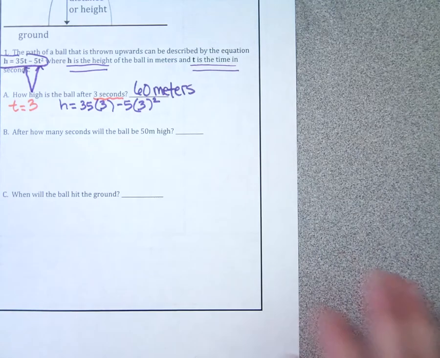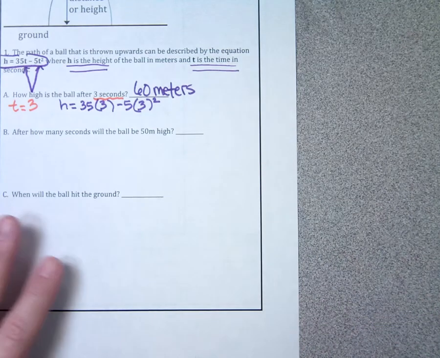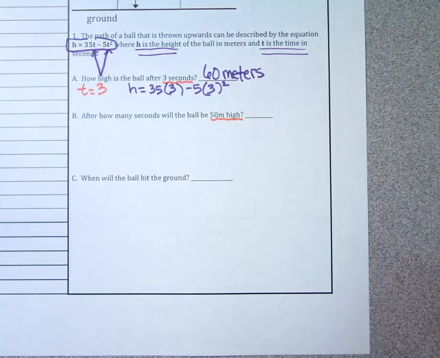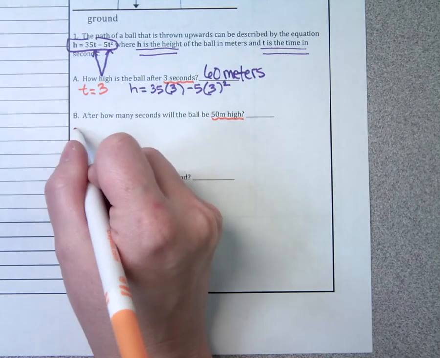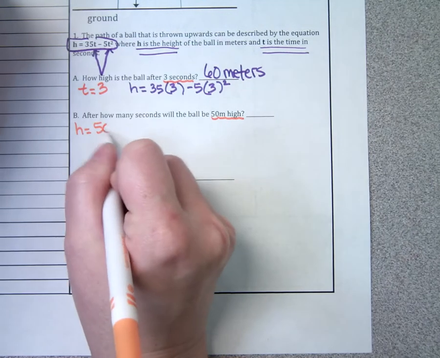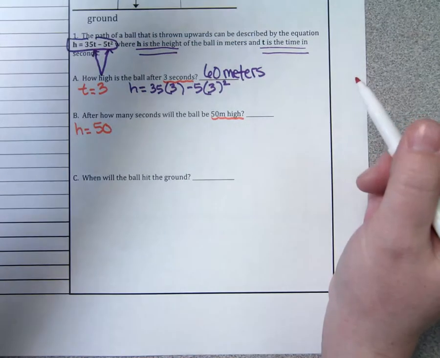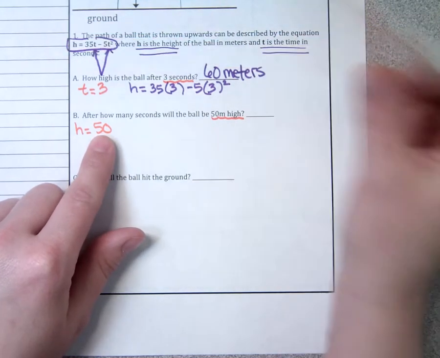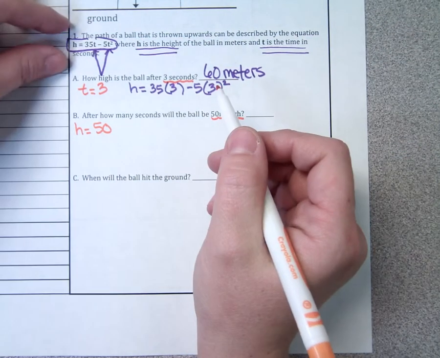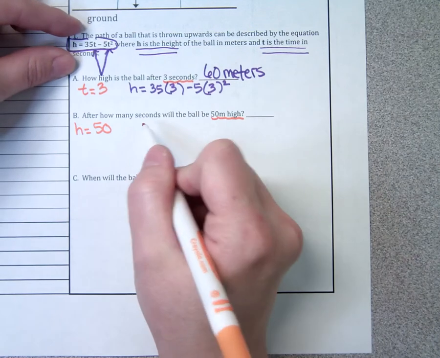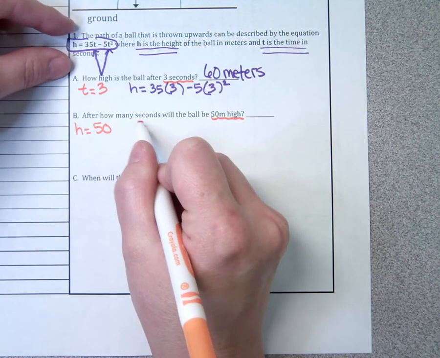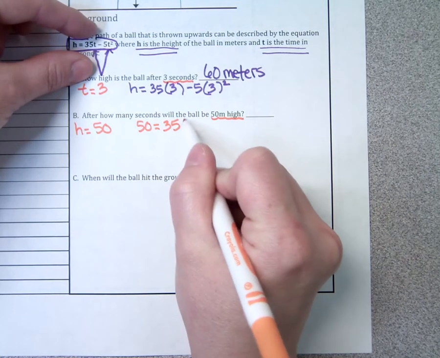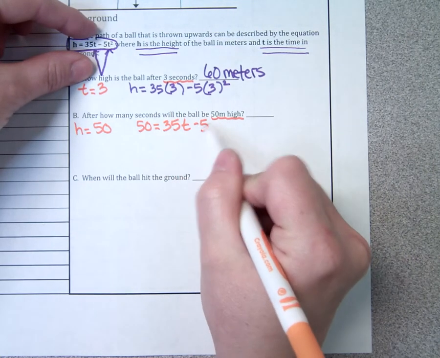Okay, B says, after how many seconds will the ball be 50 meters high? Did they give me the time or the height? This time they gave me the height. They gave me the height is 50, and I'm trying to figure out what the time is. So if they gave me the height, where would I put the 50 in the equation? The 50 will go where the h is. So instead of h equals, it will be 50 equals, and then I'm going to recopy the 35t minus 5t squared.